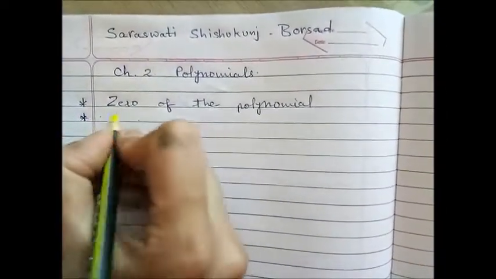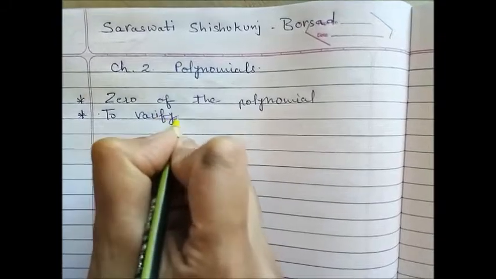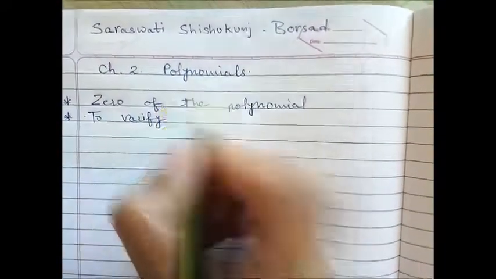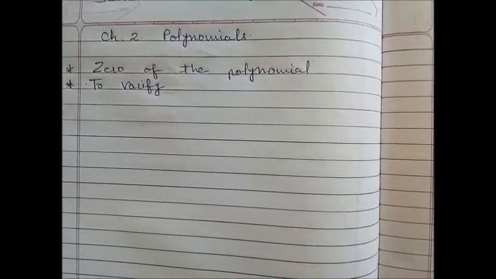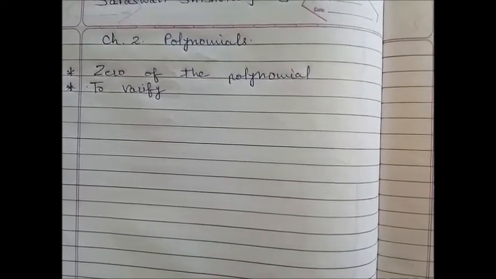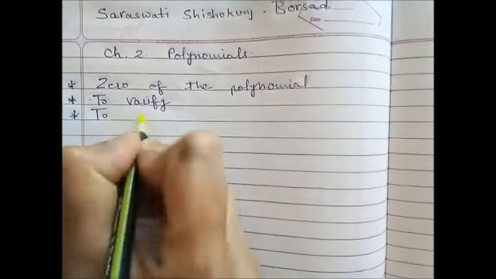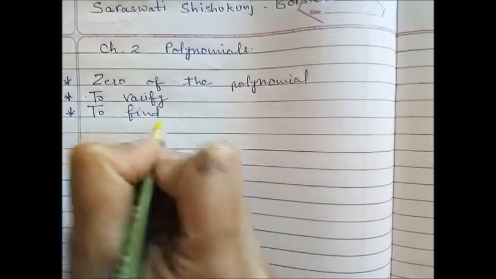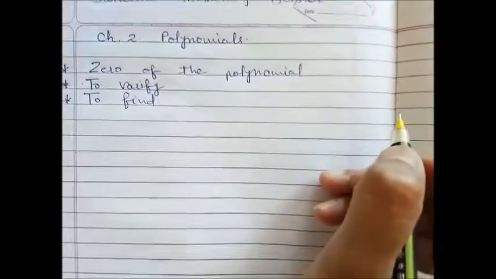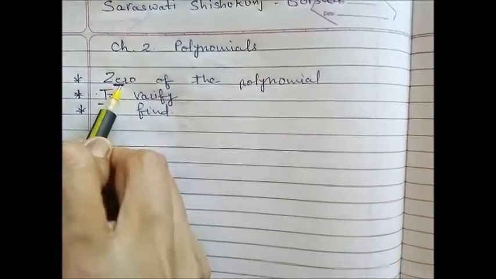The second one is to verify whether the given numbers are zeros of the polynomial or not. And the third one is to find the zero of the polynomial. Right, now first we will start with the term, the zero of the polynomial.